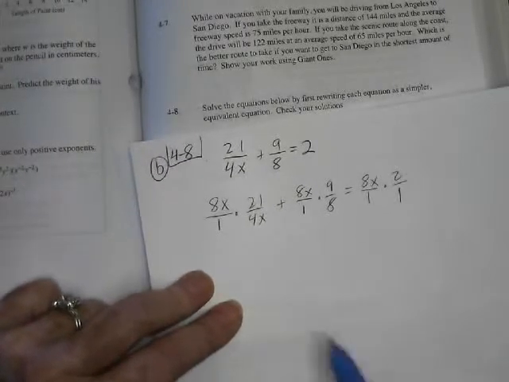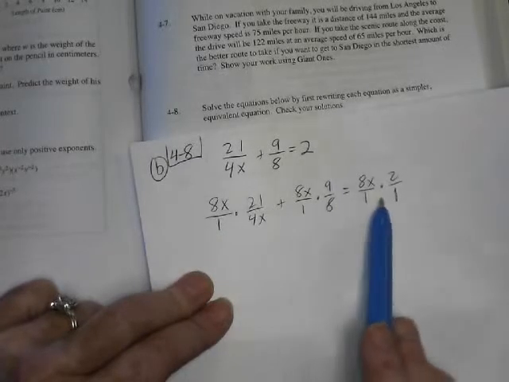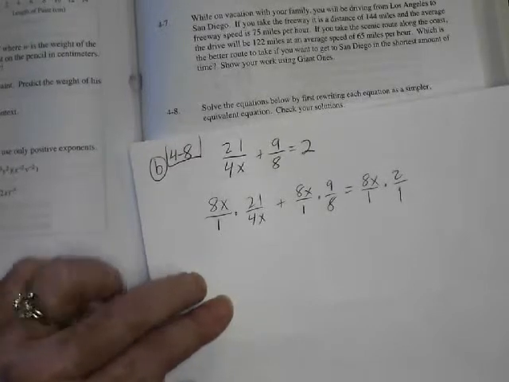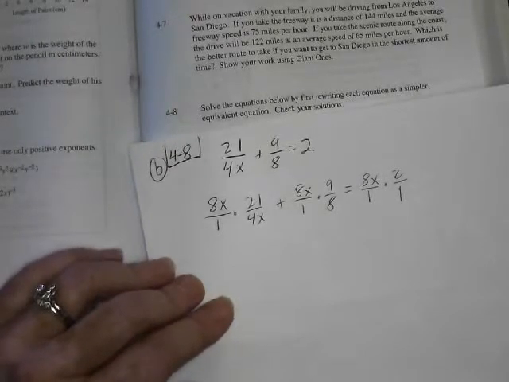Okay, so now I'm going to go ahead. Do you guys have questions on how I came up with using 8x? Even if you do, at the end maybe you'll understand why.